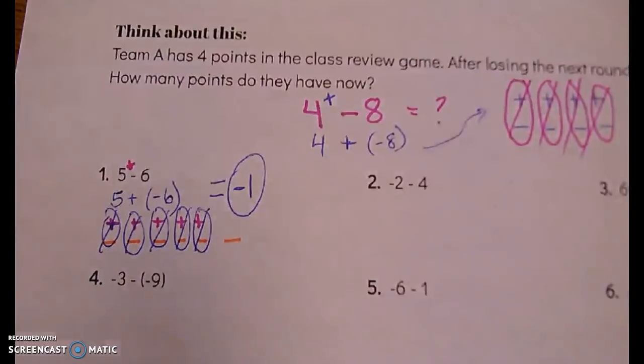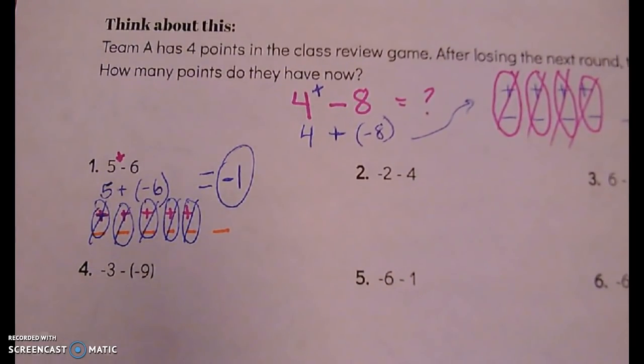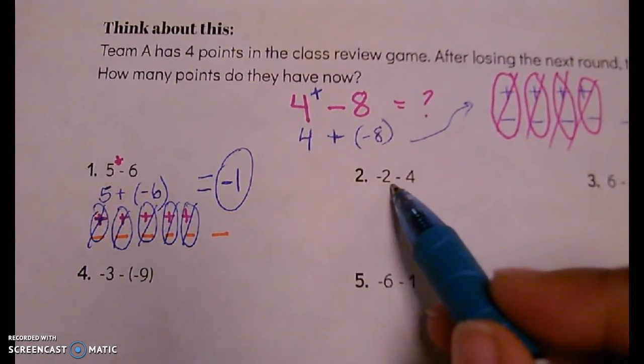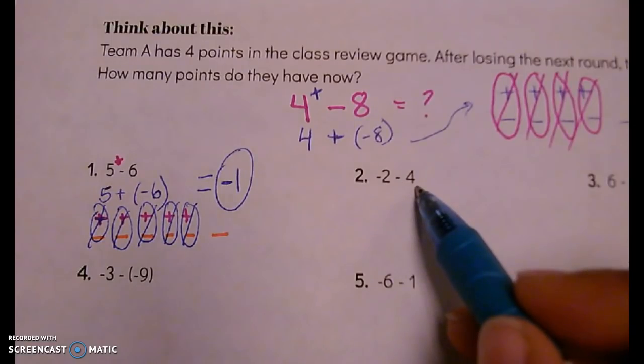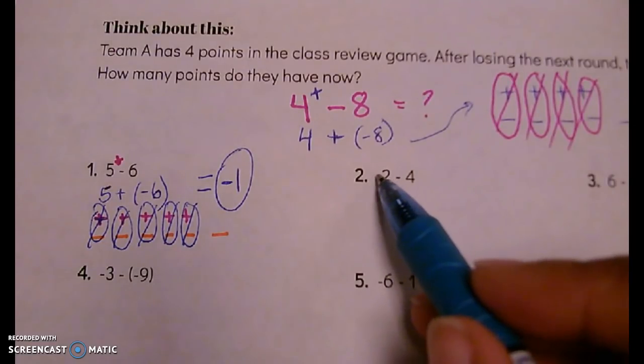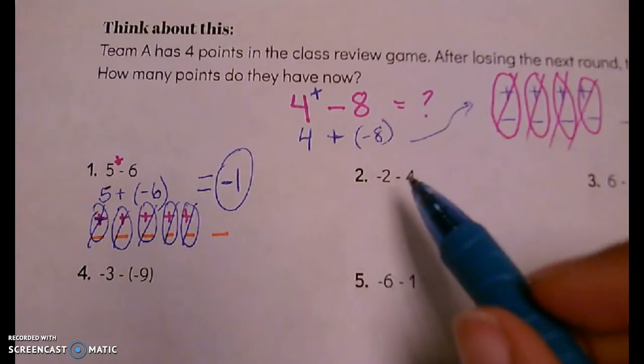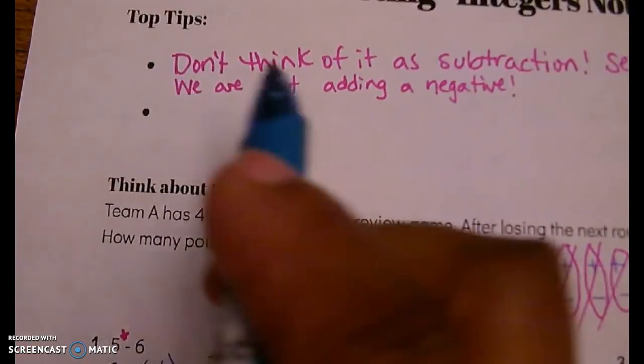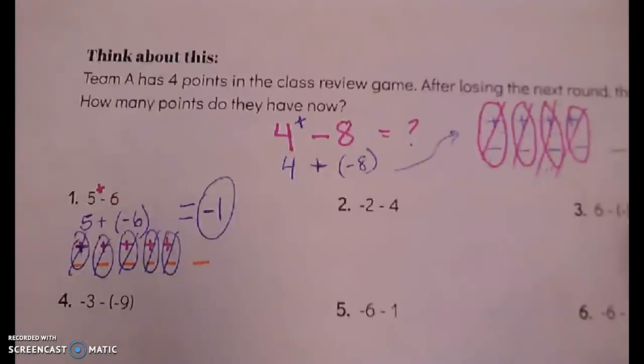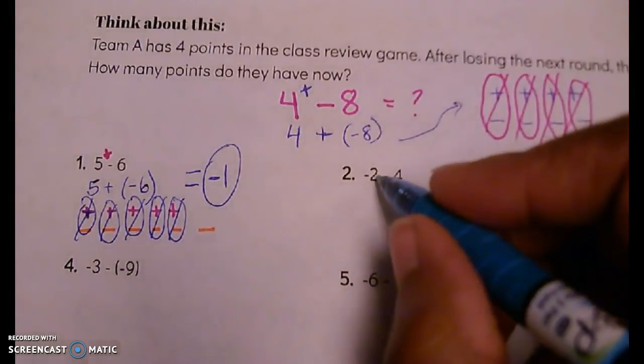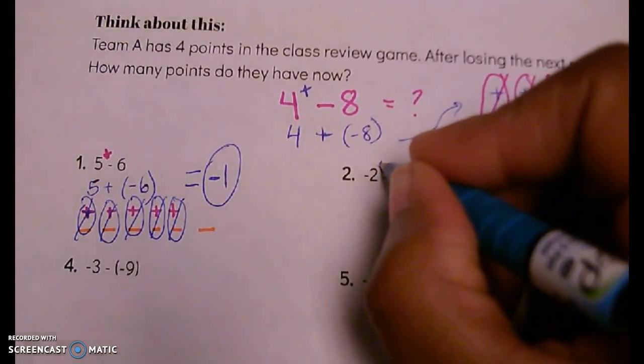For the next problem, I have negative 2 minus 4. Or we could look at that as negative 2, negative 4. So remember, we are just adding a negative. So right here, I'm going to put in my plus.